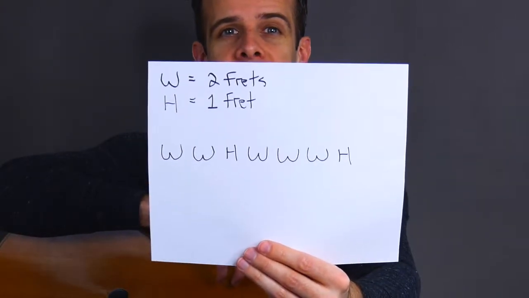So let's use the C scale as an example. So here we go. Let's go back to the 3rd fret of the A string. That's actually a C note. So we're starting this scale. This will be the C major scale. We're going to start on the C note. When you're playing a major scale from start to finish, you're always going to start on the root note, which is the first note of the major scale. In this case, we're going to be playing the C. All right, so let's go back to this pattern.